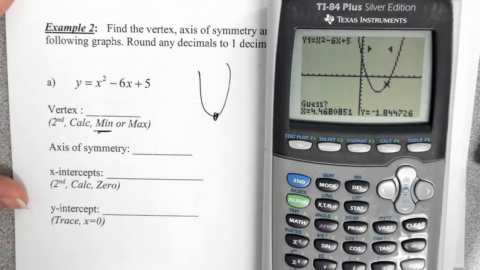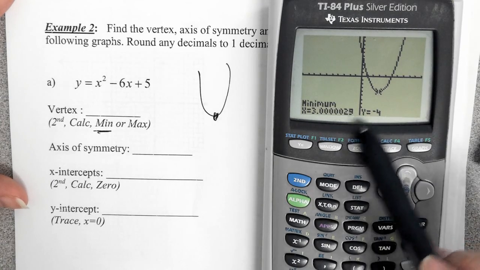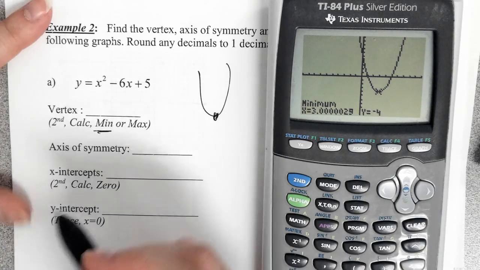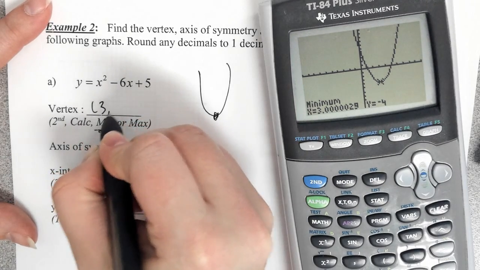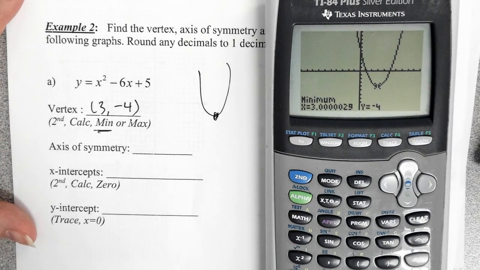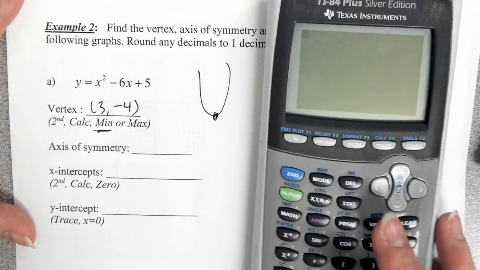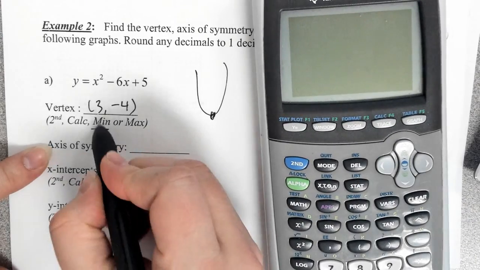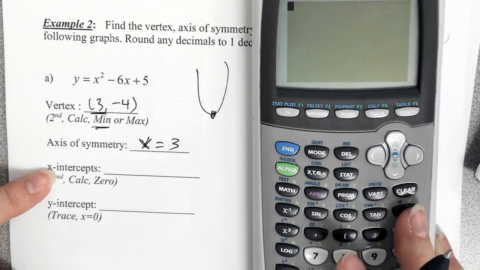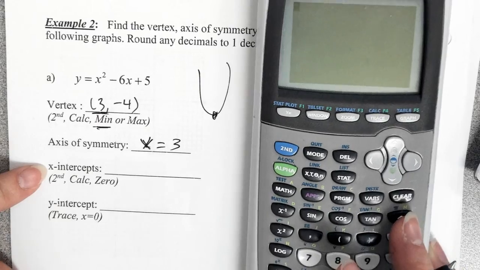You can just hit enter one more time when it says guess, and that finds my minimum of about 3 and negative 4. And we're just going to round this to one decimal place, so 3, negative 4. Next, axis of symmetry is just x equals whatever my x value is. So that was 3, so x equals 3.